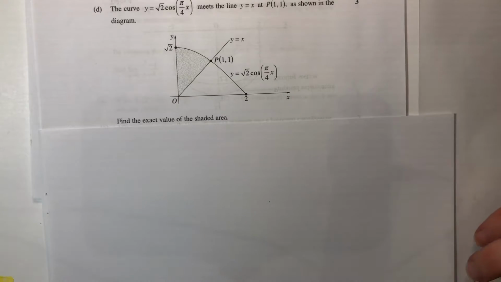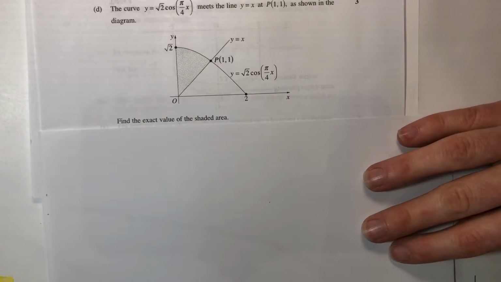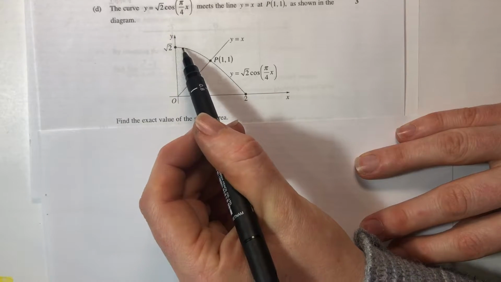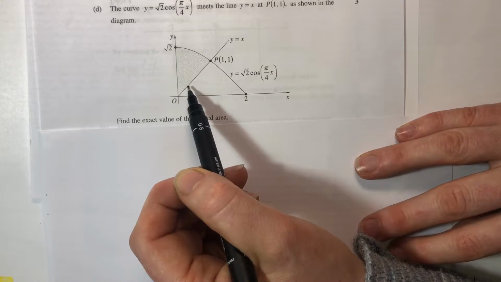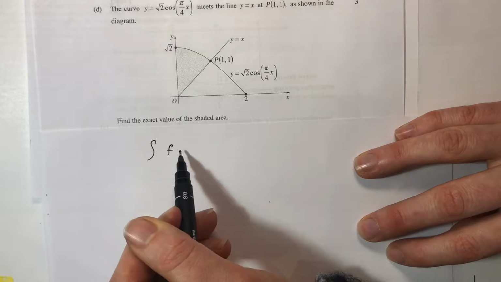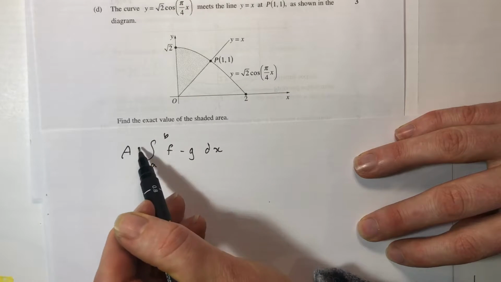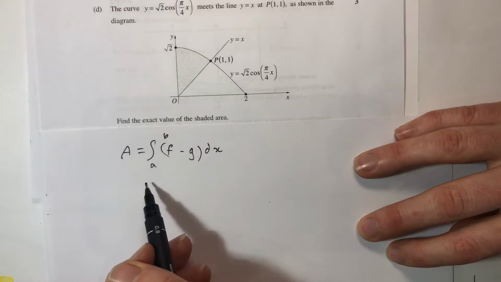The hard part in this question is about building the formula for the area and recognizing that the area will be generated by the difference of two areas, so the integral of f minus g dx from a to b. That's what we're after if you recognize this rule.